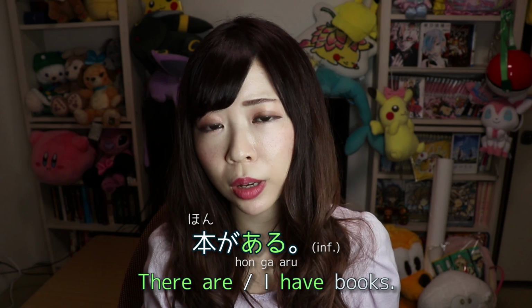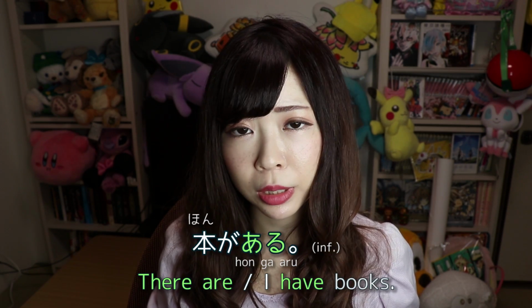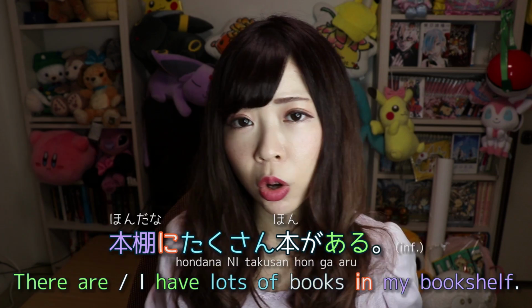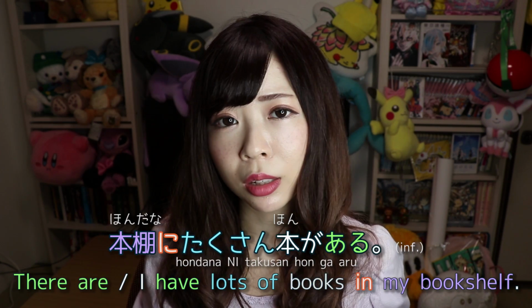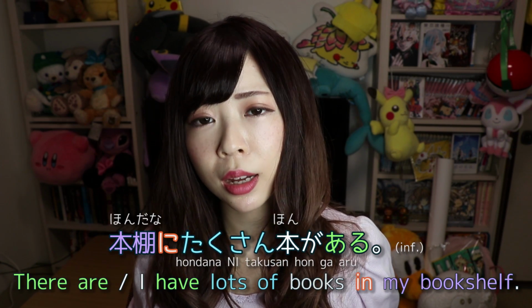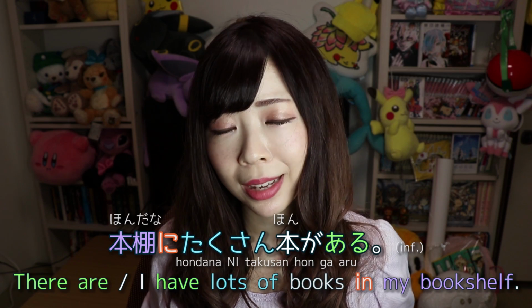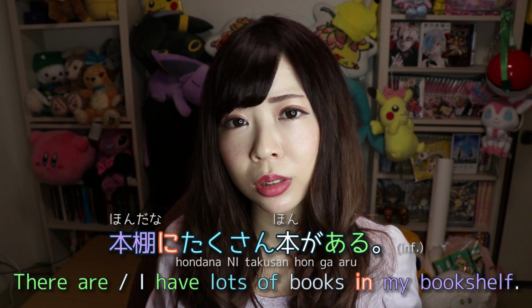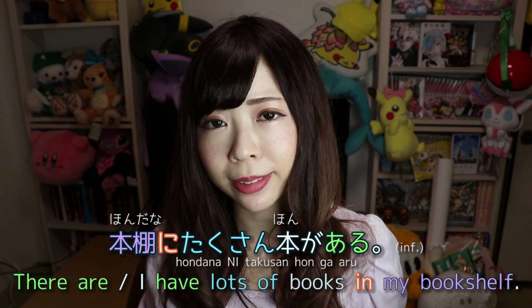Also when you want to say I have books, you could also use the verb ある and say 本がある. I have lots of books in my bookshelf. You say 本棚にたくさん本がある. So you have to use the に particle with the verbs いる and ある.